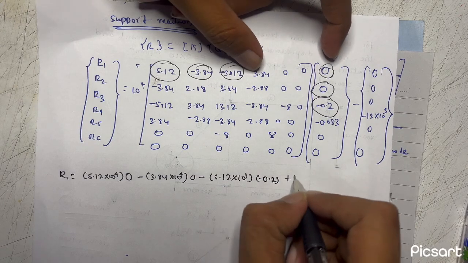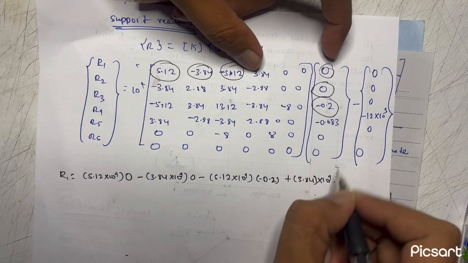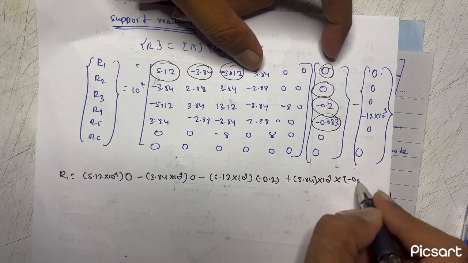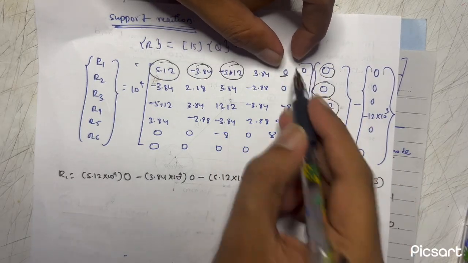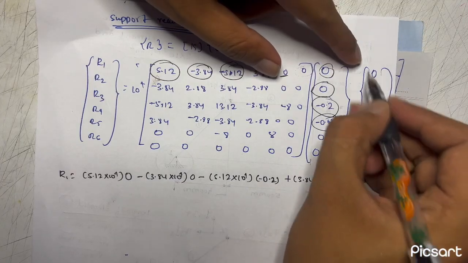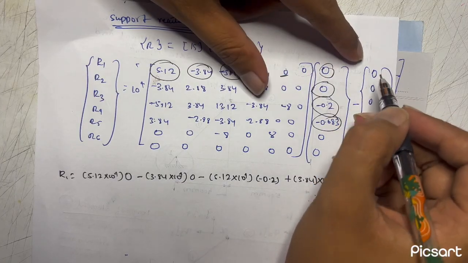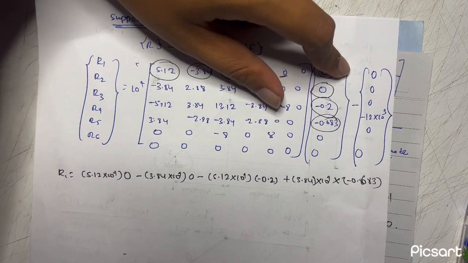Then plus 3.84 into 10 raised to 4 into the fourth one, minus 0.683. As here it is 0, 0 into anything is 0. Then after getting this value, we have to subtract from this force. Here we have 0.